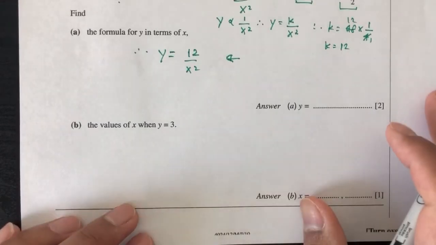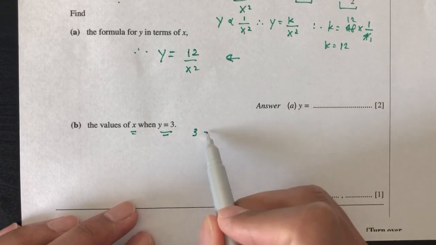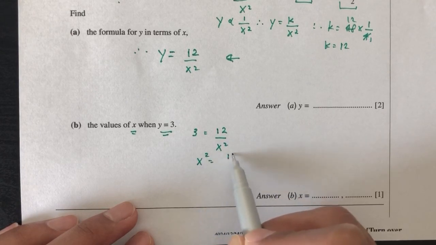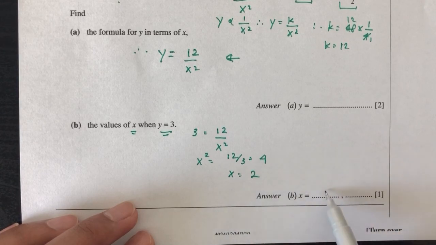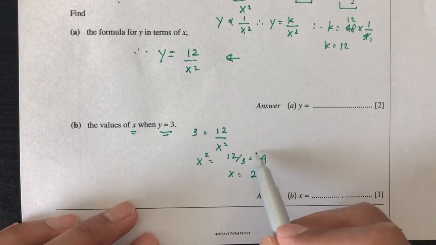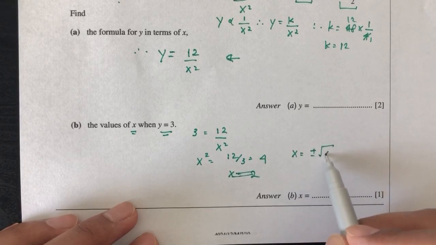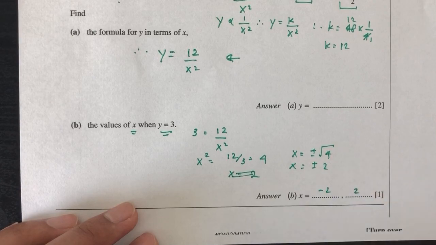Part B, find the values of x when y equal to 3. So y is 3. Find the value of x. X squared will be 12 divided by 3, which is 4. X will be 2. Okay, so two values, when we have a square root, usually we write plus minus square root of 4. That will be plus minus 2. So minus 2 or 2.